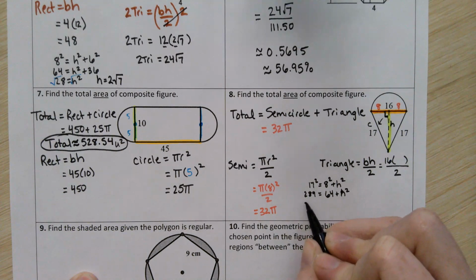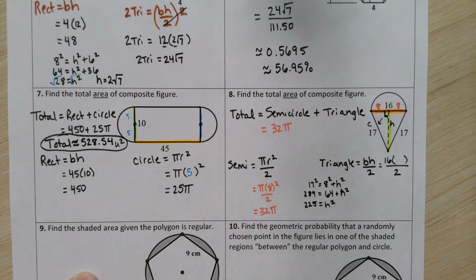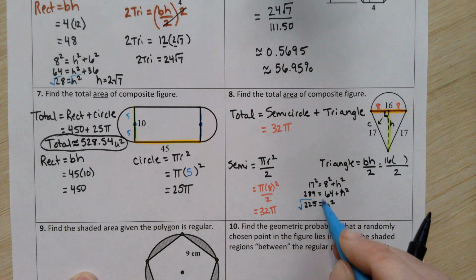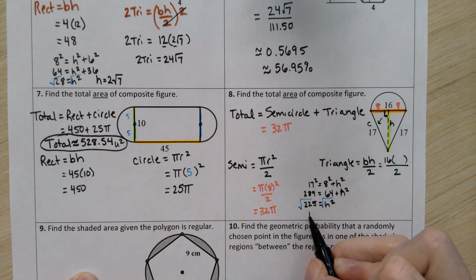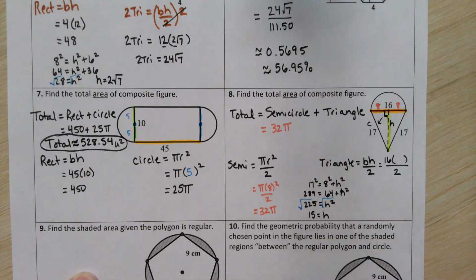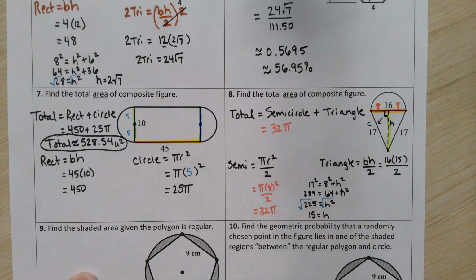Go ahead and subtract, and you'll get 225 equal to h squared, which means we're ready to square root. And this time around, that's a perfect square. So we won't have to simplify a radical. We'll end up with an h that is exactly 15.